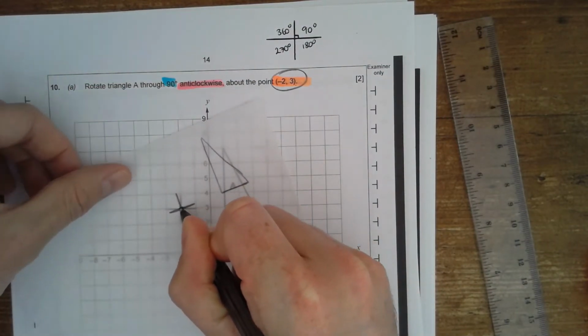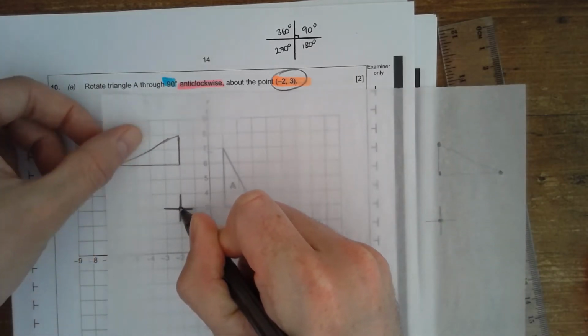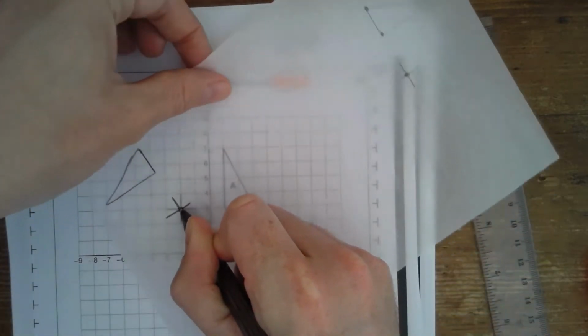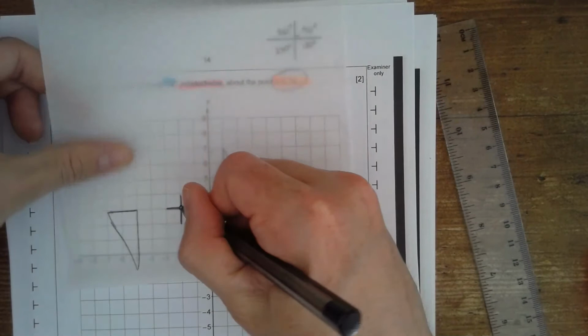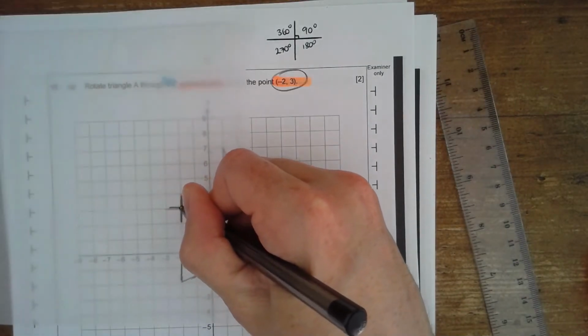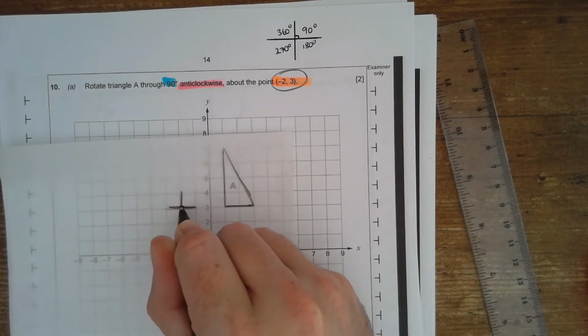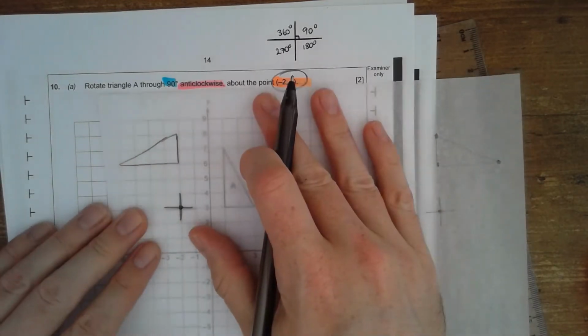And then if you look at my crosshair, when it does one full turn on itself, that is 90 degrees. So that is 90 degrees anti-clockwise. So that's where I draw it. However, just to show you quickly that 2 turns would be 180, 3 turns would be 270, and 4 turns would be back to where we started on 360. Okay, but as it was, I need to do 1 of the turns, a quarter of a turn.